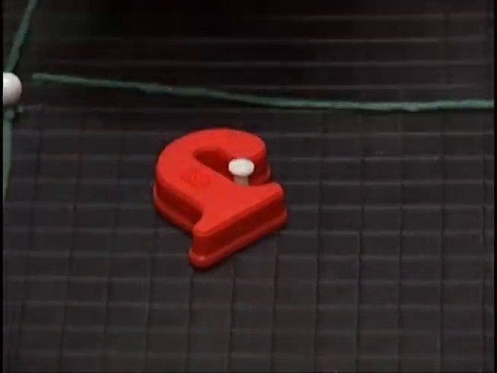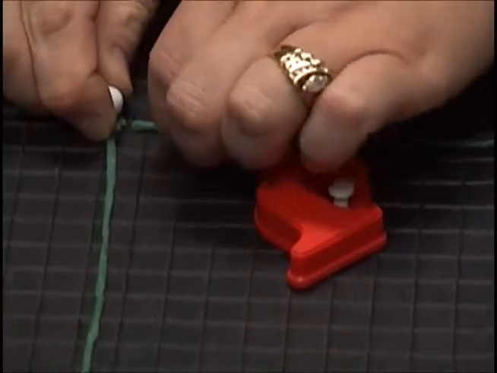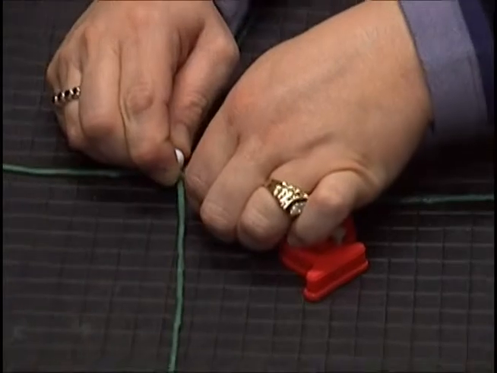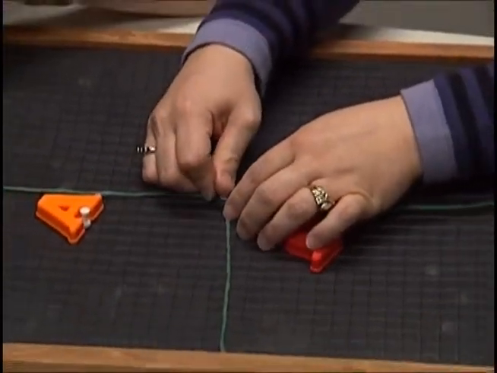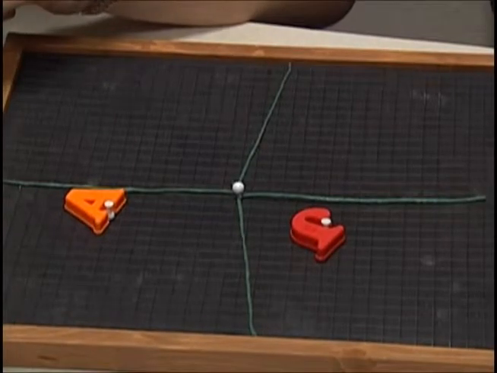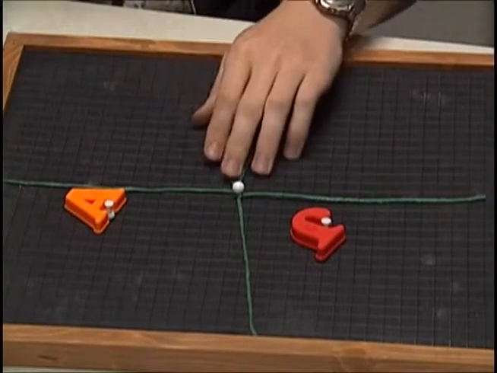Okay, I'm going to fix our X line real fast. Okay, do another one at negative 3, negative 7.